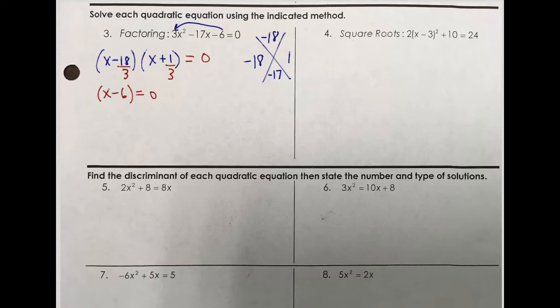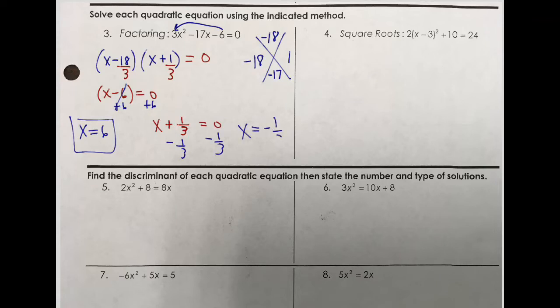And then x plus 1/3 is equal to 0. So we want to go ahead and do the math now. Plus 6, x is equal to 6. And then minus 1/3, x is equal to negative 1/3.